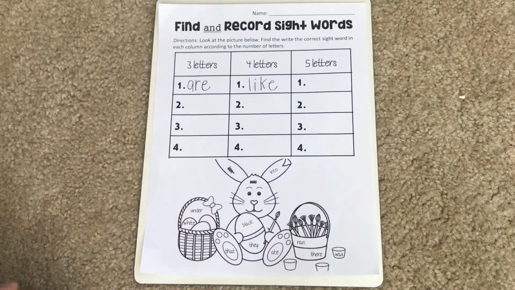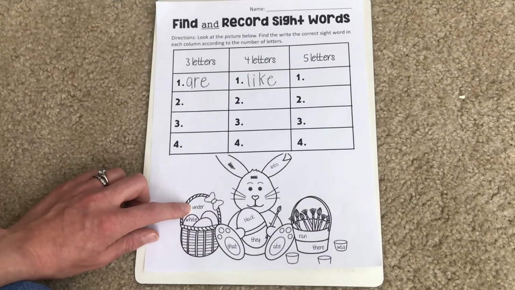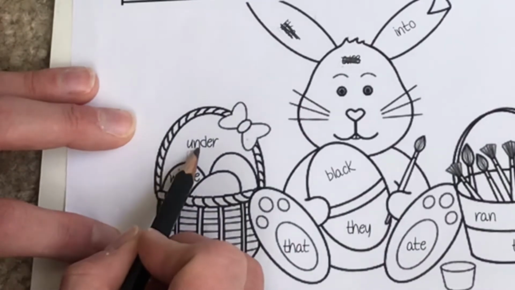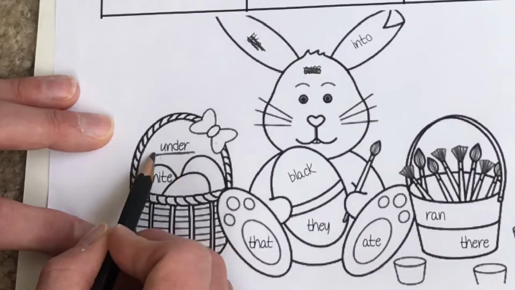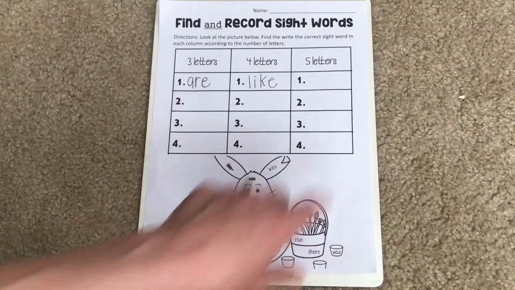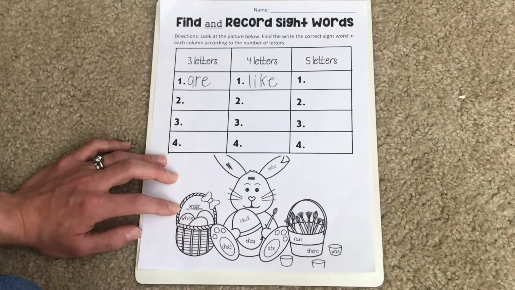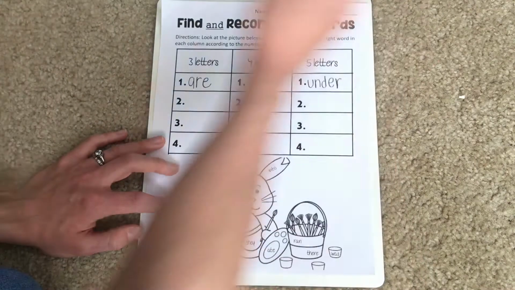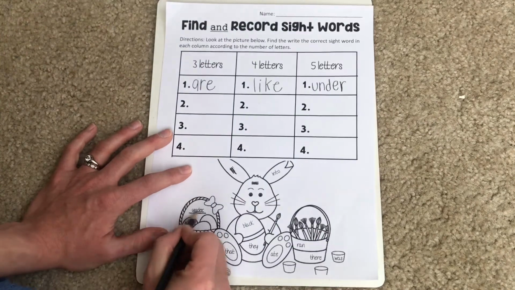And then I'm going to look for another word. And whichever word I find, I'm going to count the number of letters and place it in the right column. So I think I'm going to count the number of letters in this word and see which column it should go under. So count with me. Are you ready? 1, 2, 3, 4, 5. There are 5 letters in this word. So I'm going to write that word under the 5-letter column. So I'm writing U-N-D-E-R. So this is going under the 5-letter column. All right, so now I've written the word under in the 5-letter column. So I'm going to cross that one out so I'm finished with it.